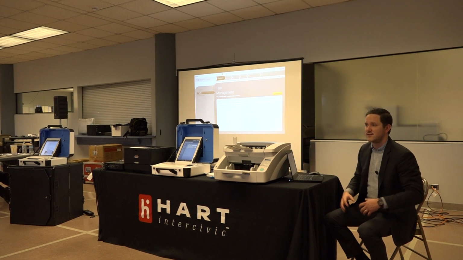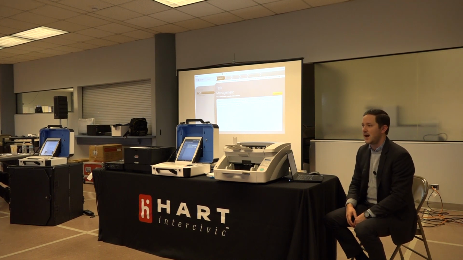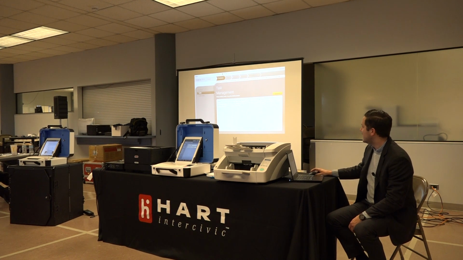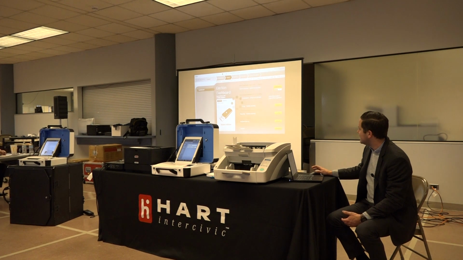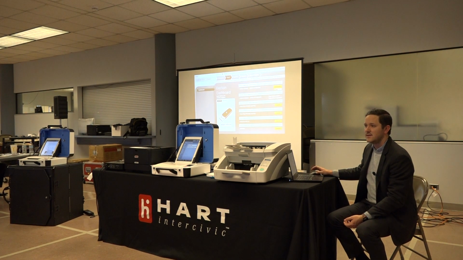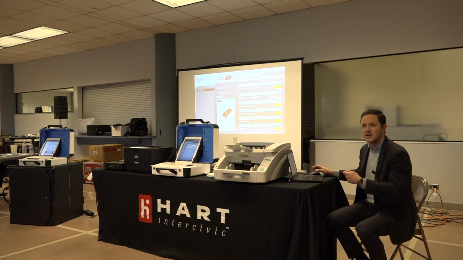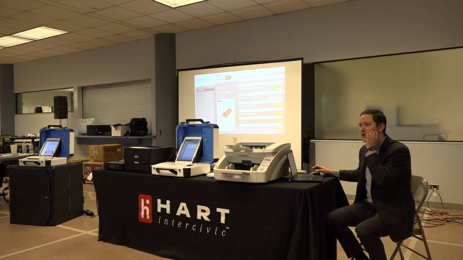So if you understand the Verity software suite, it's really intuitive how you navigate through, depending on what application you're in. But again, I've selected my election. I have tasks. This is where we will do official results, logic and accuracy testing tasks, things like that. But once I choose my task, it takes me to the election dashboard. And this is where I'll be reading V drives as they're coming in from the polling locations.